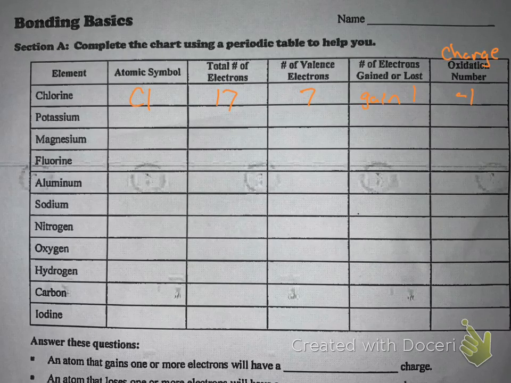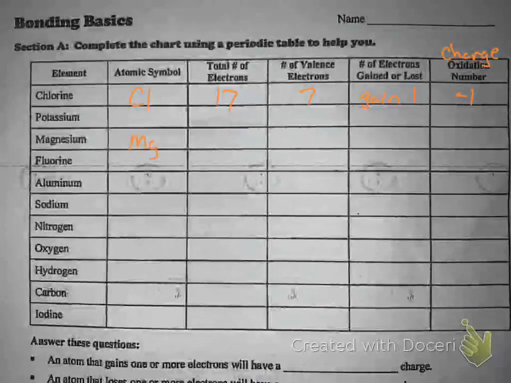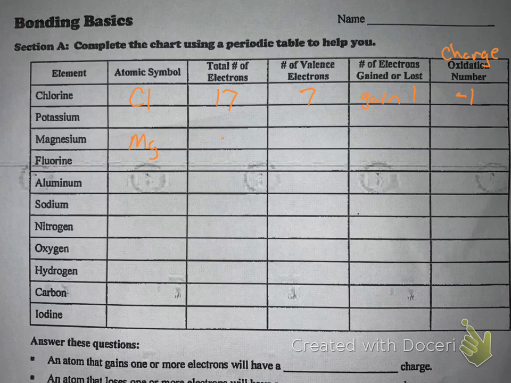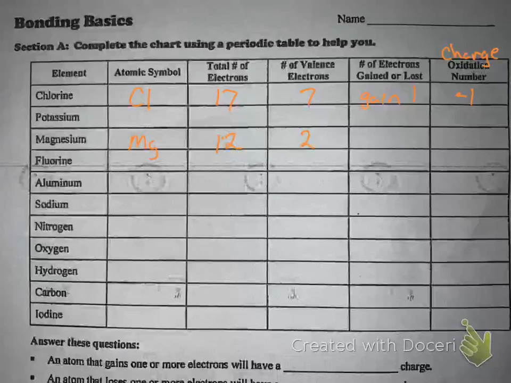Now, magnesium is Mg. Magnesium has 12 total electrons, and it has 2 valence electrons. Now, you're trying to get to 8. It's either going to gain 6 or lose 2. It's much easier to lose 2. And if it's going to lose 2, it's going to have a +2 charge.